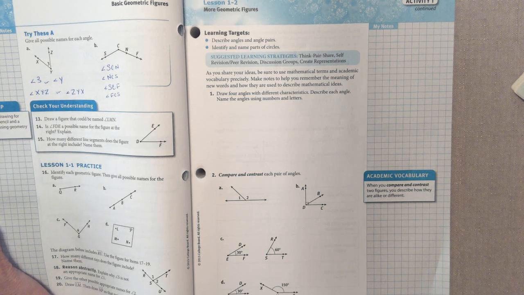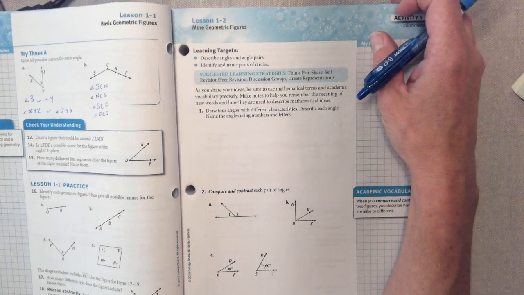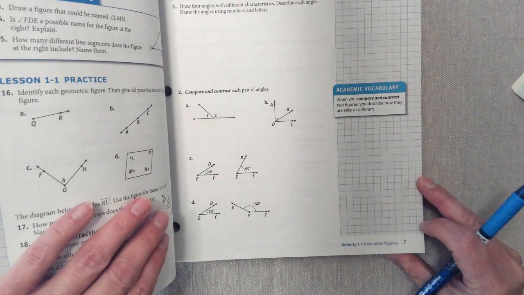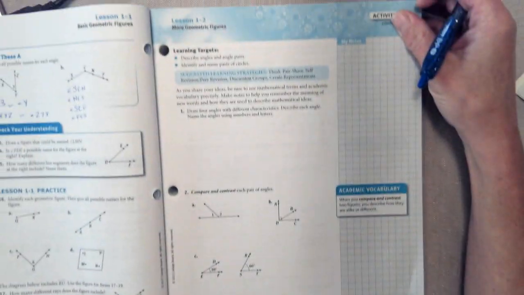We are recording our section 1-2 notes for geometry, and I am on page 7 in my geometry book.